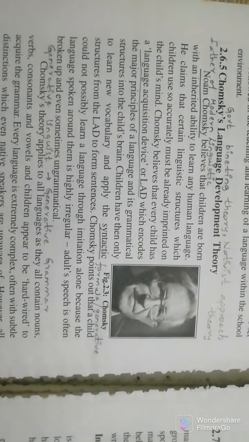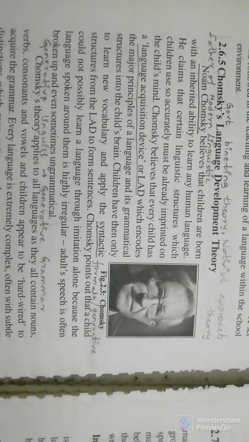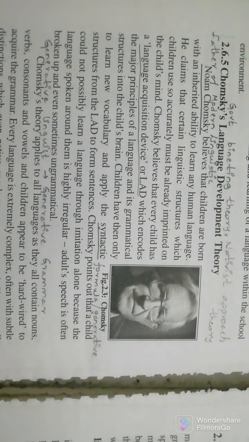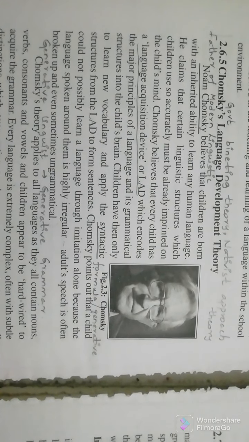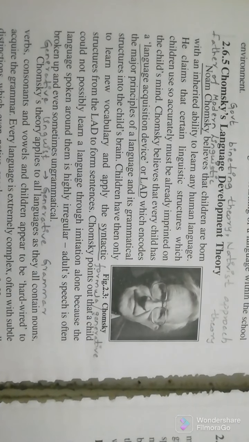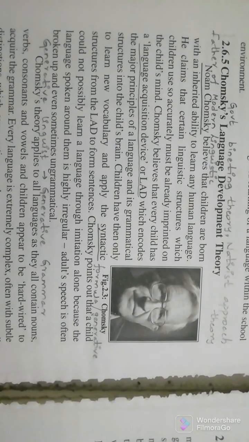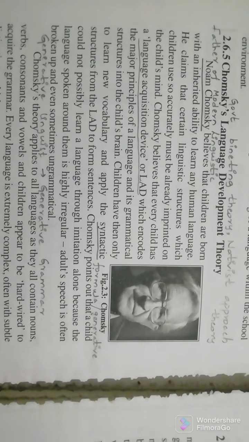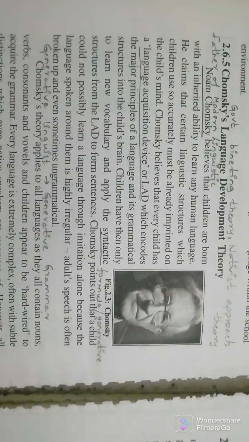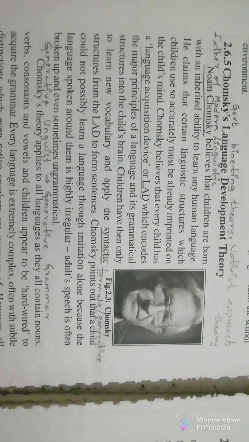He believes that children are born with an inherited ability to learn any human language. That means the ability is inside the child, so that he or she can learn any human language. He claims that certain linguistic structures which children use so accurately must already be imprinted on the child's mind. That means some of the information will already be present in the child's mind.